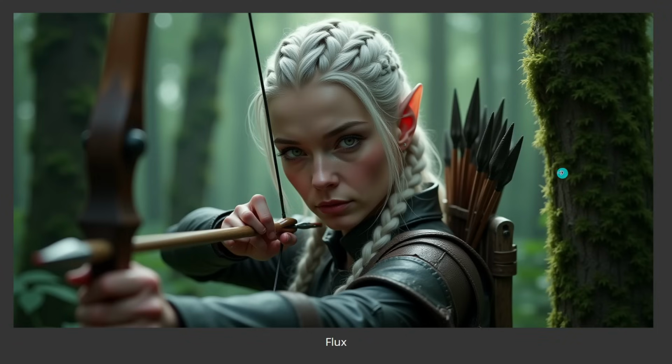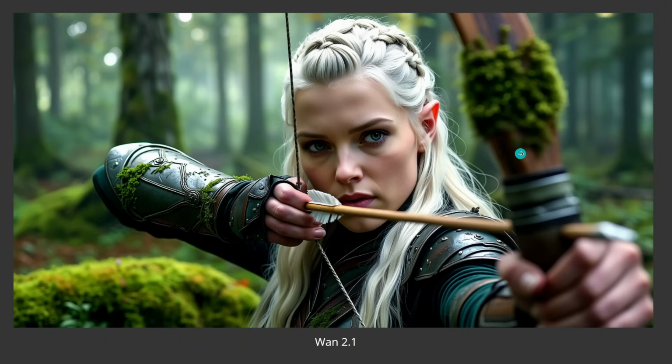But otherwise, this in general would be okay until you compare it to the Wan output, which is really good and a lot more cinematic. The trees are much nicer in the background. The forest just looks nicer. There's moss on her armor. Her armor is more detailed. Everything about this is just a lot better. It did have a little bit of a mess up on the arrow and her finger, but her hands generally look normal. But I think if you just generate another version, you'd probably get one with a better arrow and hand.